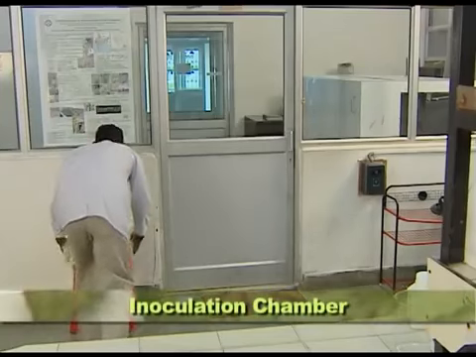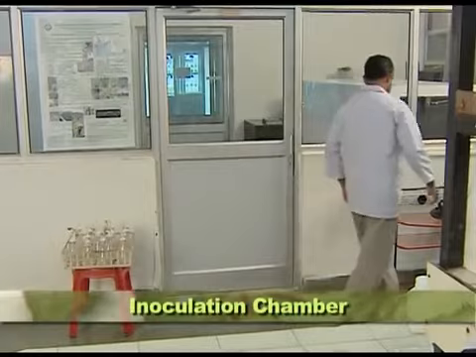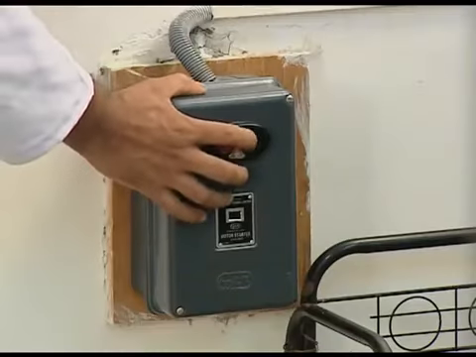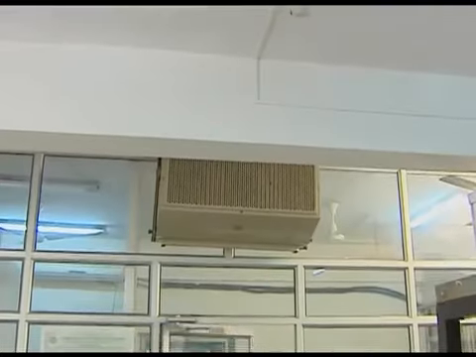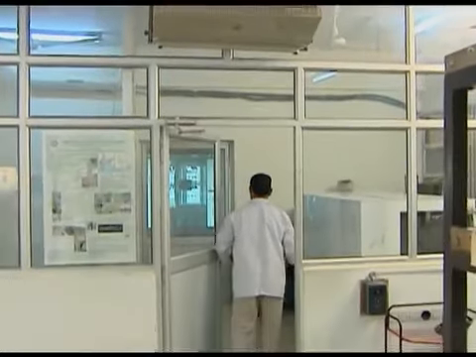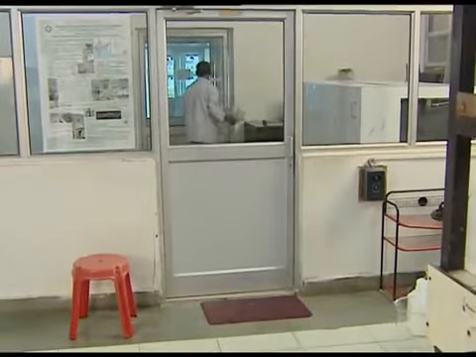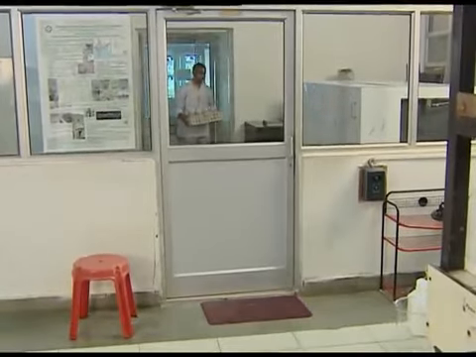Prior to entering the inoculation chamber through the double door, it is important to wear a clean cotton lab coat and take an air shower. Inoculation means transferring plant specimen into the media under aseptic conditions.